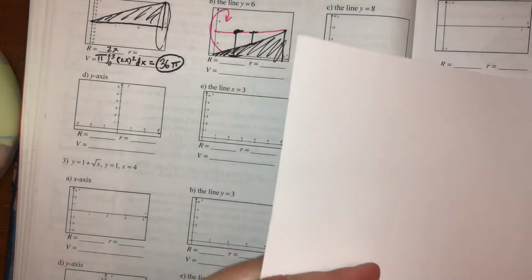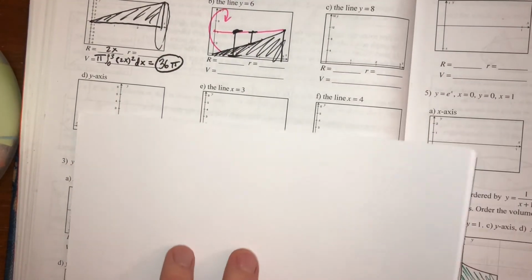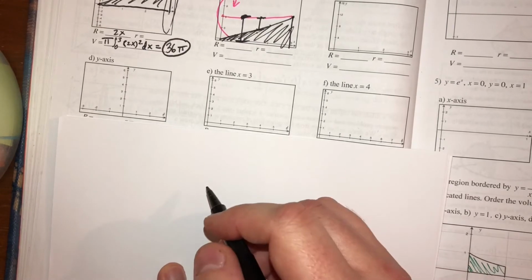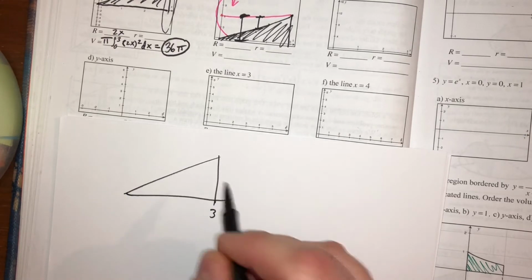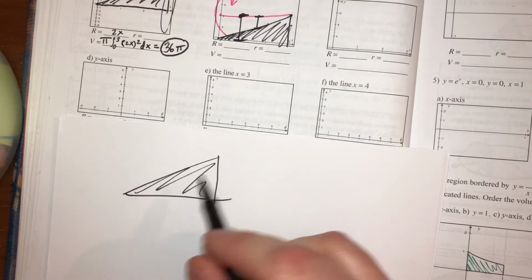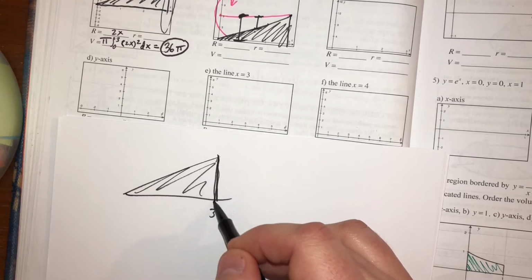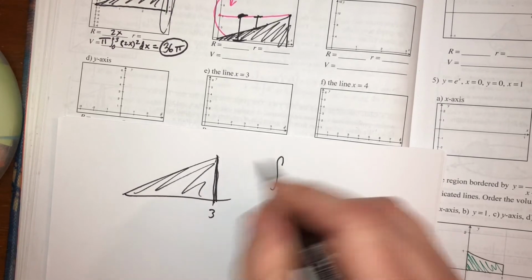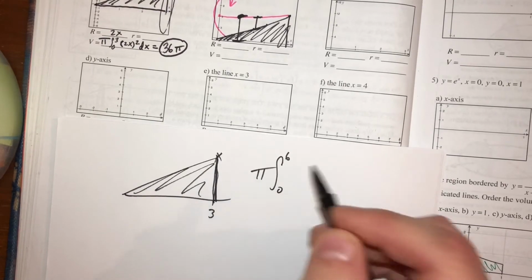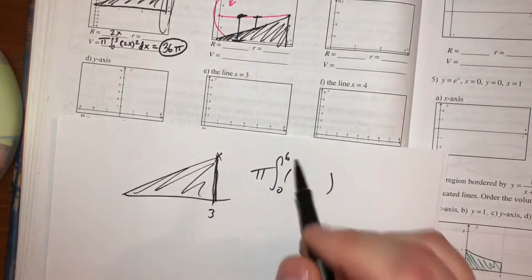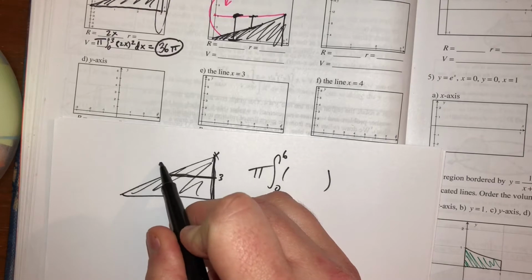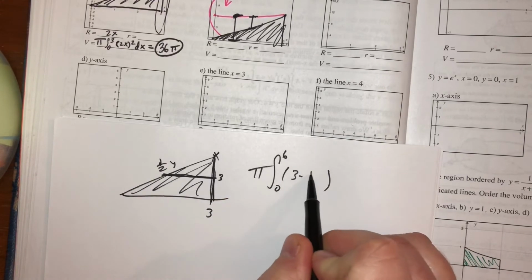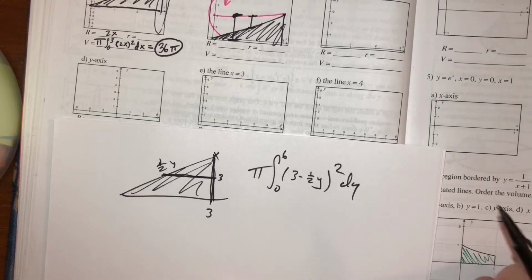I know I'm going through rapid fire. There are so many examples and I want to get through all of them. Now we're taking it around the line x equals 3, same region. This is very similar to our first example. It's in contact the whole way, so I can set this up as a disk, going from 0 to 6, low y to high y. And our radius is just going to be this distance here, which is 3 minus 1/2 y.